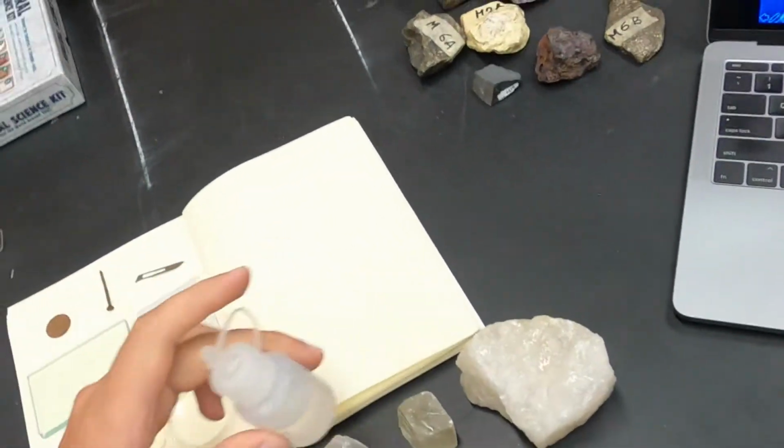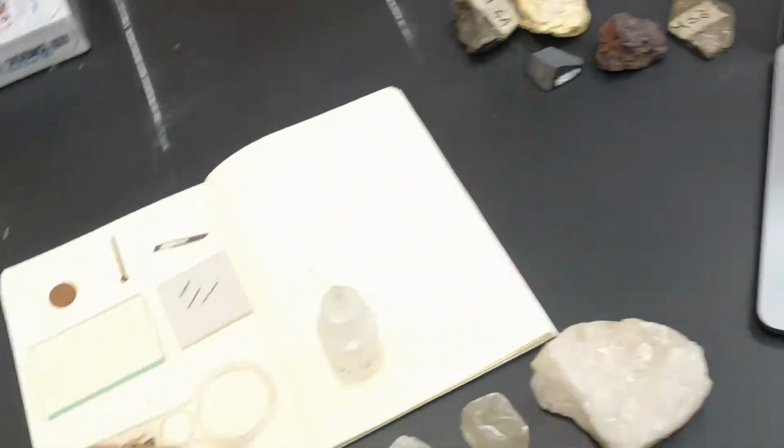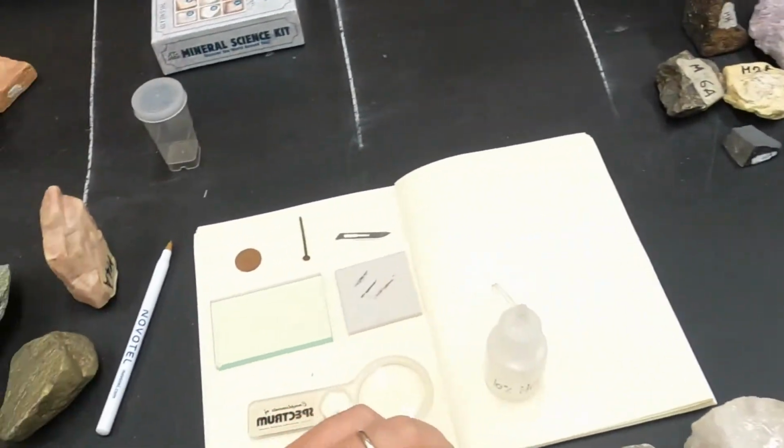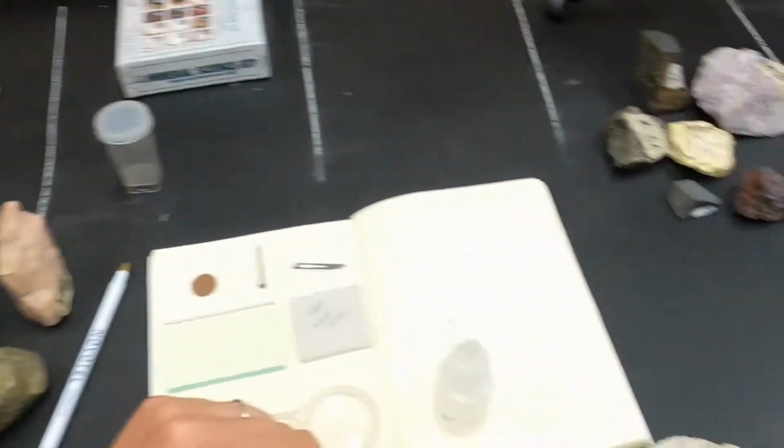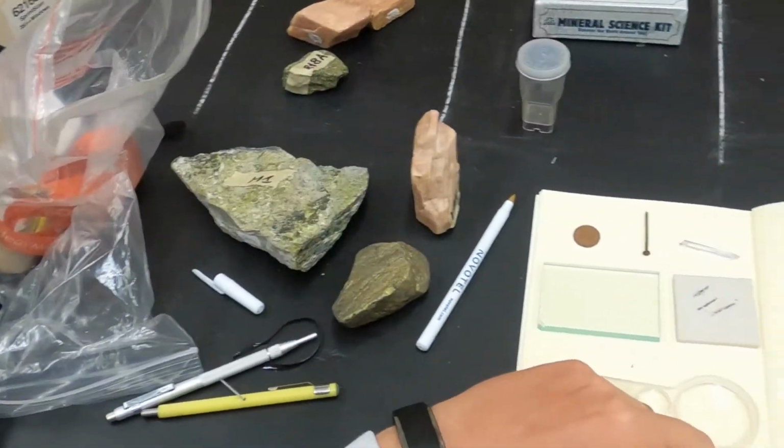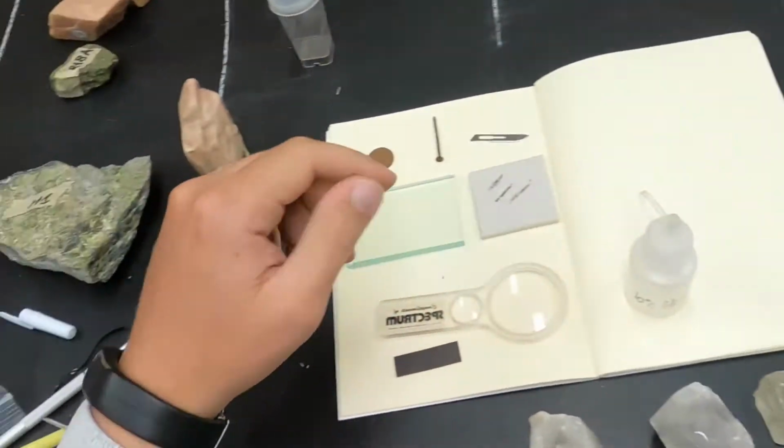So also this acid will be helpful for distinguishing between dolomite and calcite, but this is sort of more of an advanced thing.